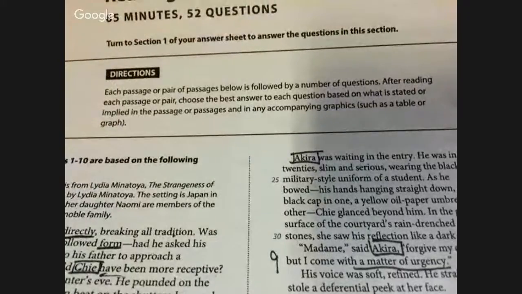Each passage or pair of passages below is followed by a number of questions. After reading each passage or pair, choose the best answer to each question based on what is stated or implied in the passage or passages and any accompanying graphics such as a table or a graph. Pretty easy, pretty simple. So now let's move on to the first step.